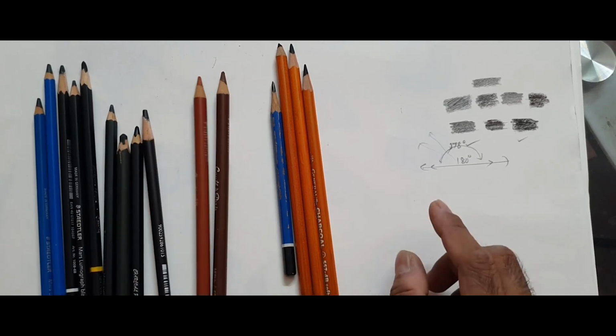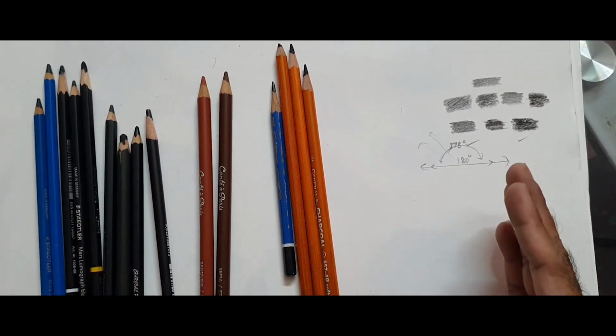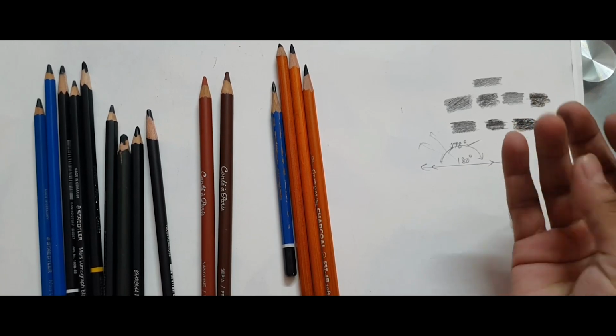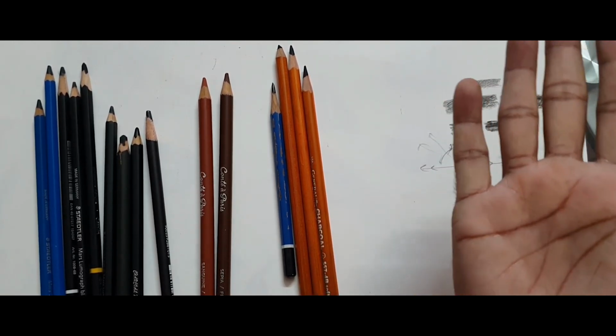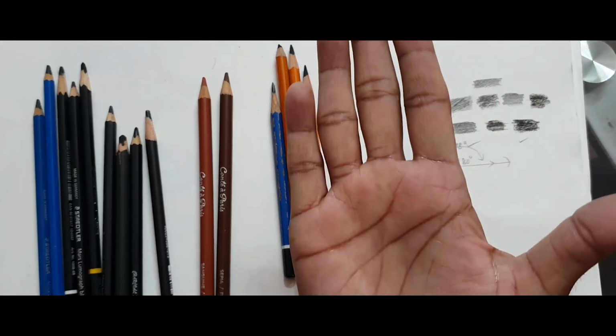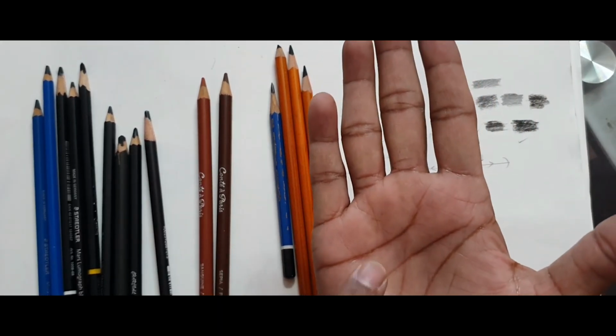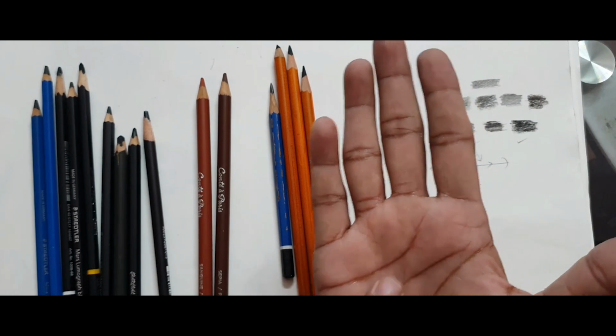Again, the basic difference when it comes to graphite and charcoal is, you should not use your fingers, because there is an oil called sebum that oozes out of your skin. So when applied to graphite, it spoils your work.